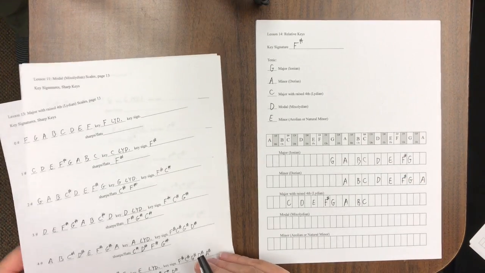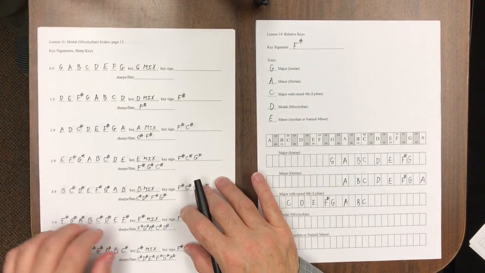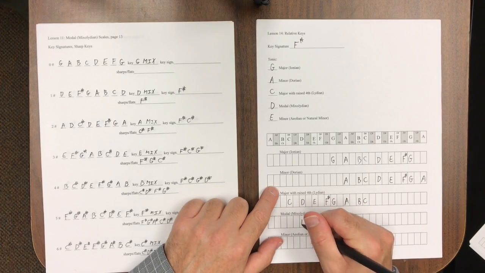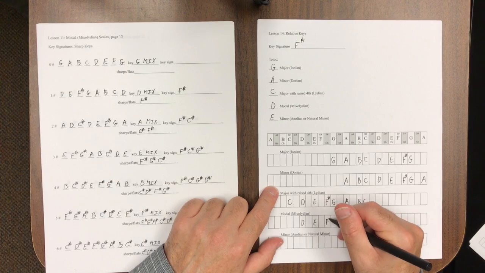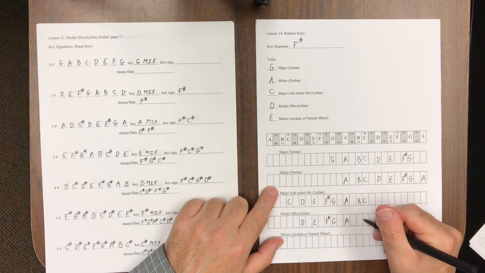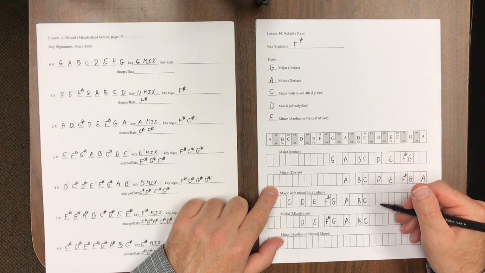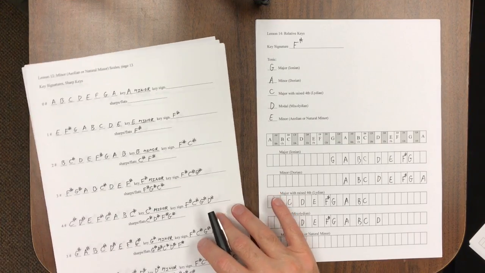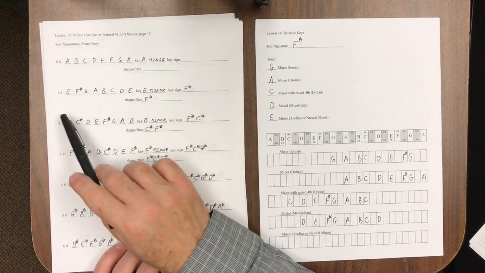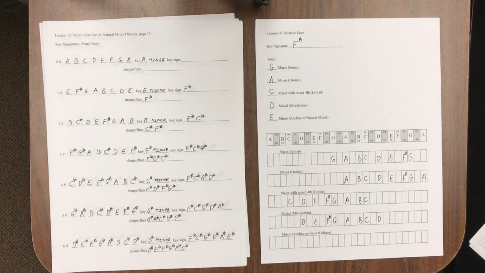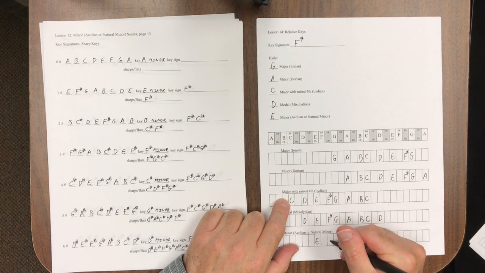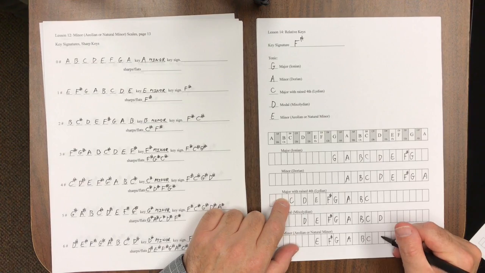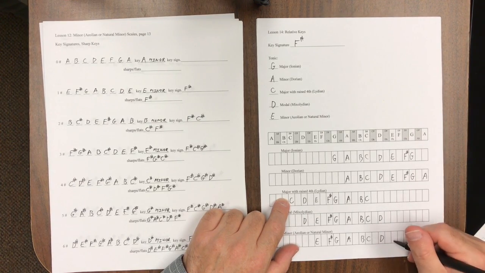All right, and then for the modal key with F sharp in the key signature, D modal, or D Mixolydian, we have D, E, F sharp, G, A, B, C, D. D, E, F sharp, G, A, B, C, and then D. And then finally, the natural minor, or Aeolian, key with F sharp in the key signature is E minor, E, F sharp, G, A, B, C, D, E. So we have E, and F sharp, G, A, B, C, D, and then E.